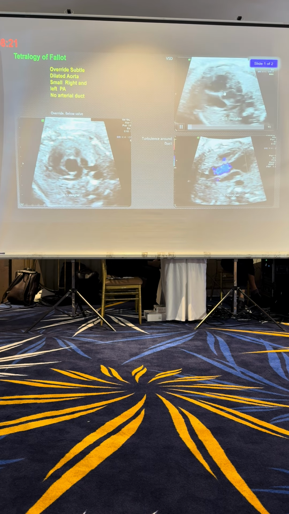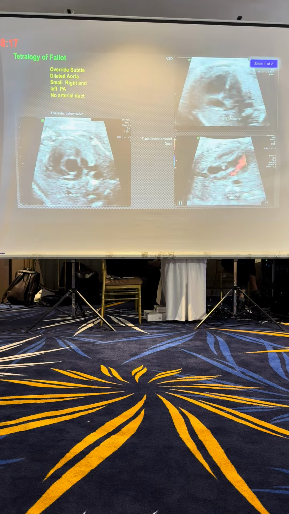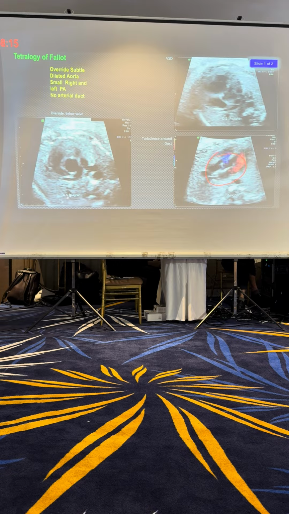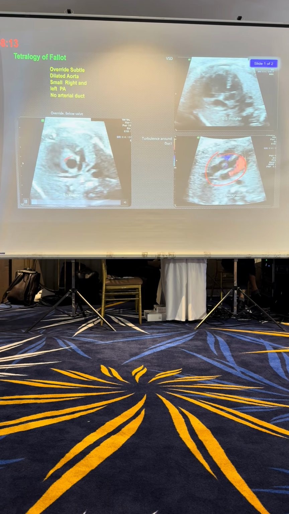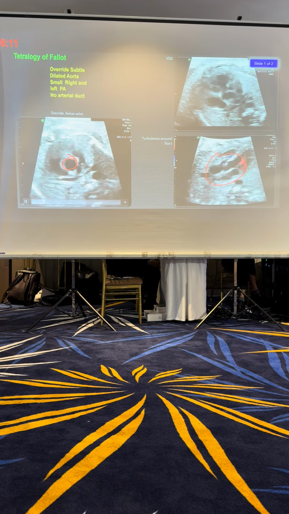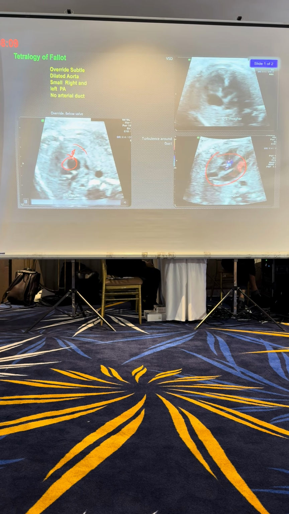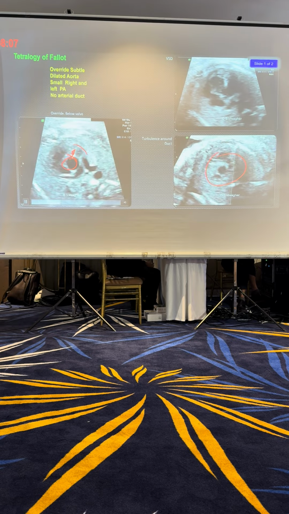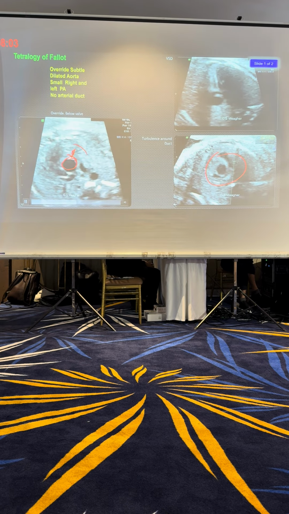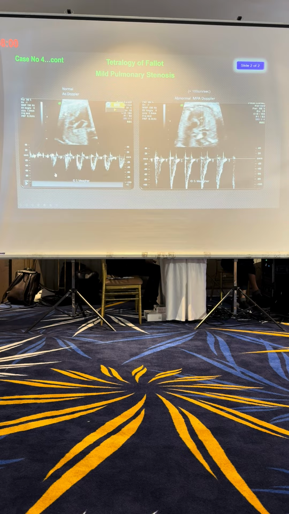Very quickly, this baby has got aortic override. This baby has got turbulent flow with the VSD, and the aorta now is bigger than the narrow pulmonary artery, and there's obstruction, infundibular obstruction. That baby has got an obvious tetralogy of Fallot with mild pulmonary stenosis. How do I know?